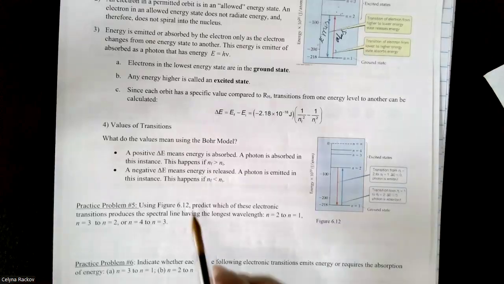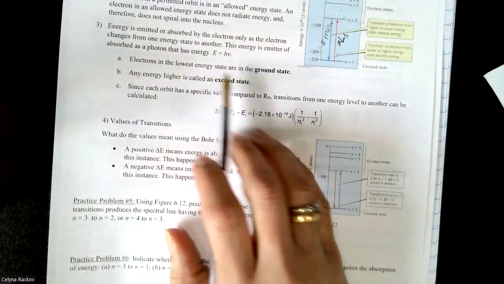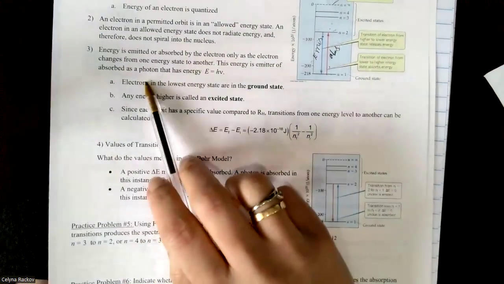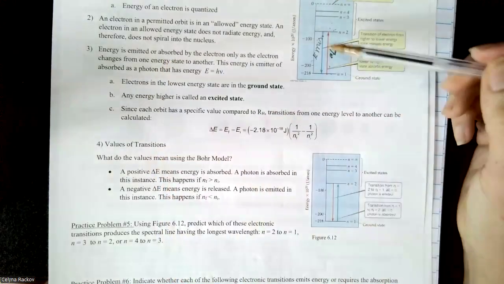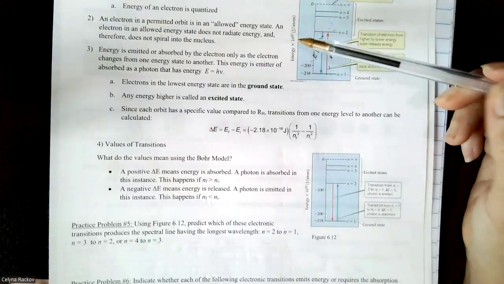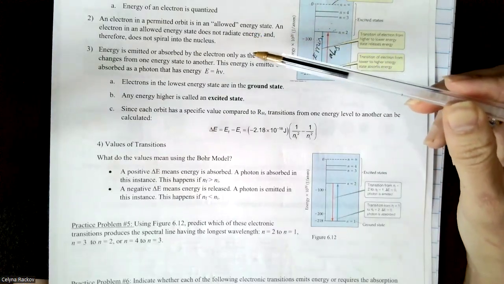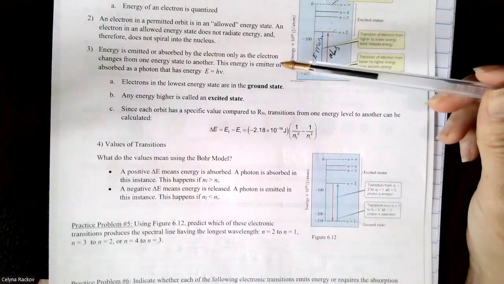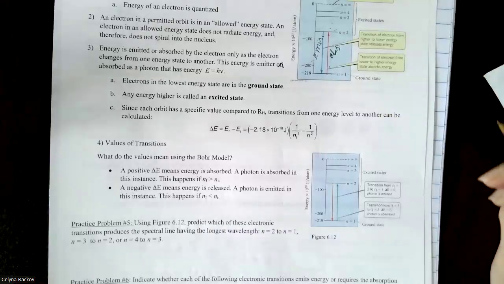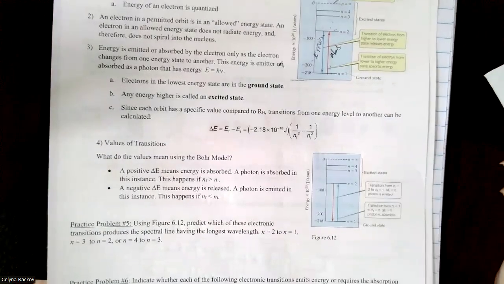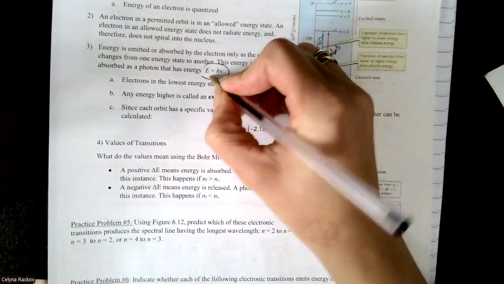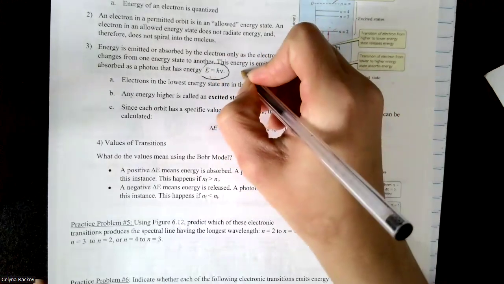So electrons in the lowest energy are in the ground state. Energy can be emitted or absorbed, like I showed here, by the electron only as the electron changes from one energy level, energy state, to another. This energy is emitted or absorbed as a photon has energy, right? So in the previous question there, energy is Planck's constant times frequency.